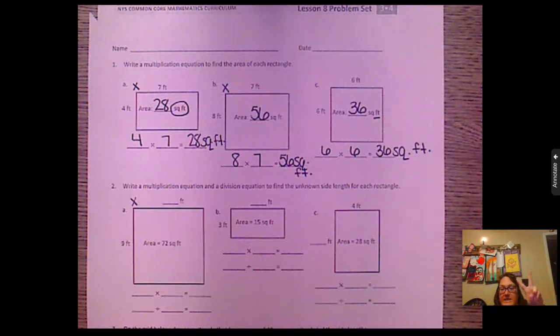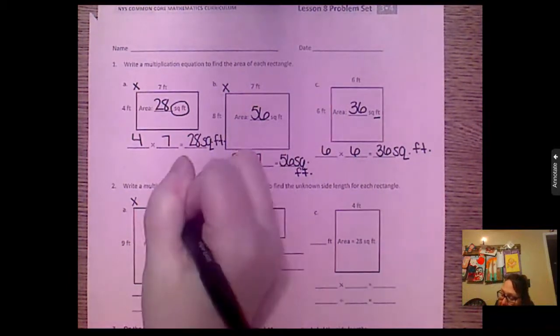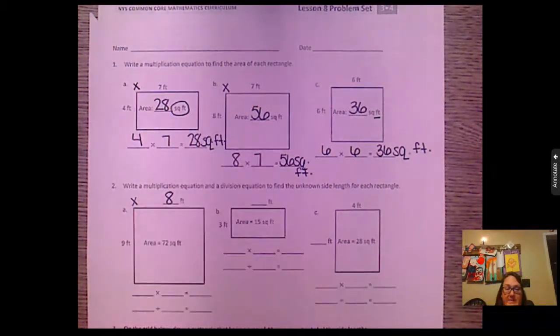9, 18, 27, 36, 45, 54, 63, 72. Stop. So what does that equal? It equals 8. So that missing side length there is 8.